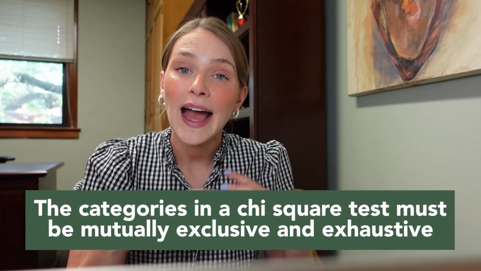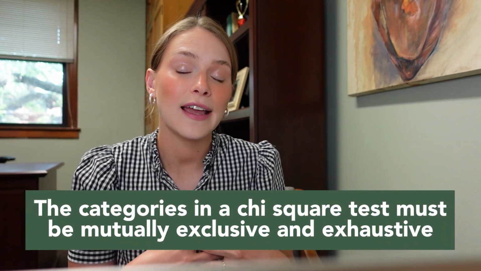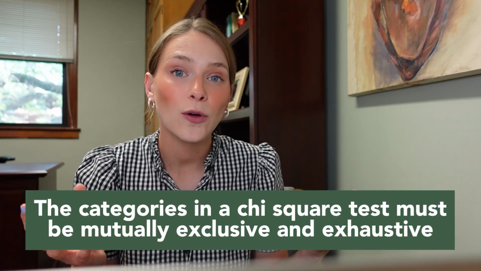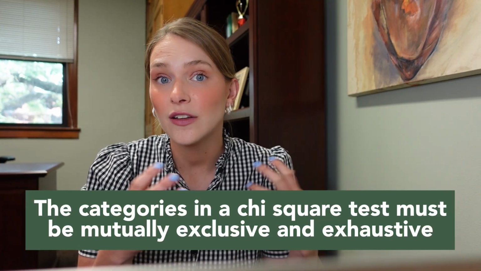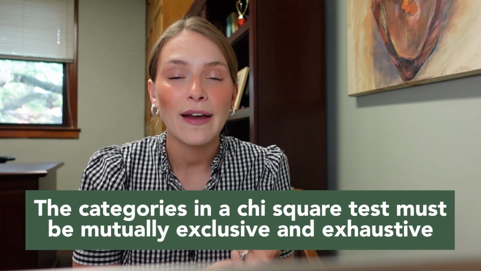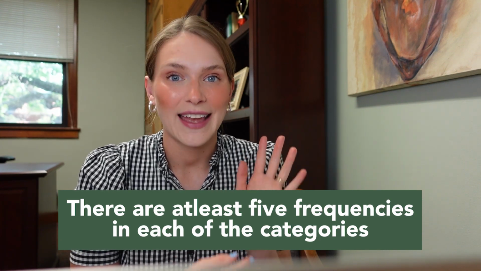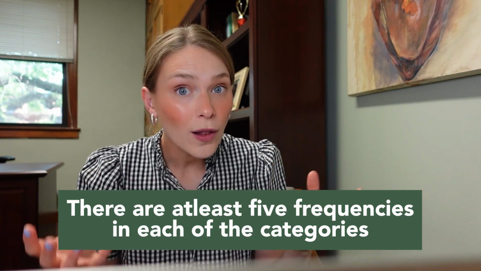Well, as I mentioned, we do still have the assumption of independence. We also have the assumption that the categories for the chi-square test, because in this case, we're going to be using categorical data instead of continuous data, that those categories be mutually exclusive and exhaustive. And then finally, we have the requirement or the assumption that there are at least 5 frequencies in each of the categories.